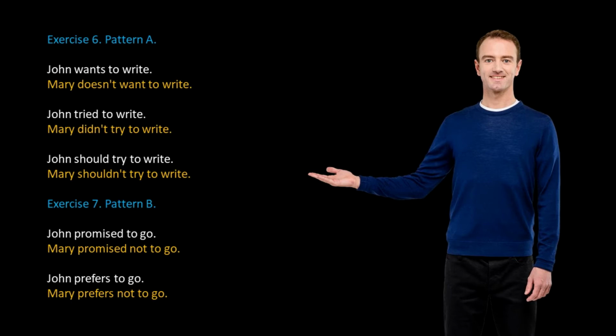Exercise 6 and 7. Exercise 6. Pattern A. For example, John wants to write. Mary doesn't want to write. John tried to write. Mary didn't try to write. John should try to write. Mary shouldn't try to write.